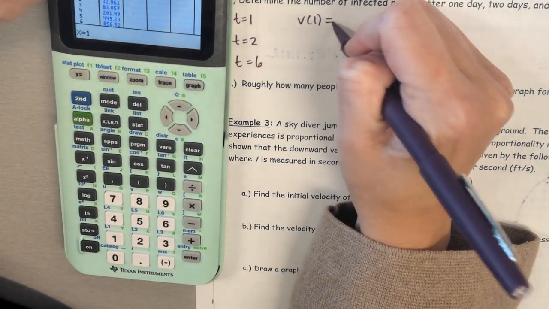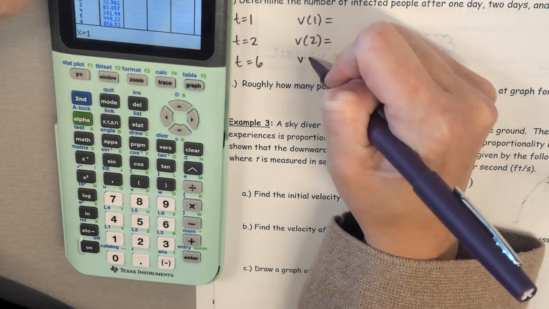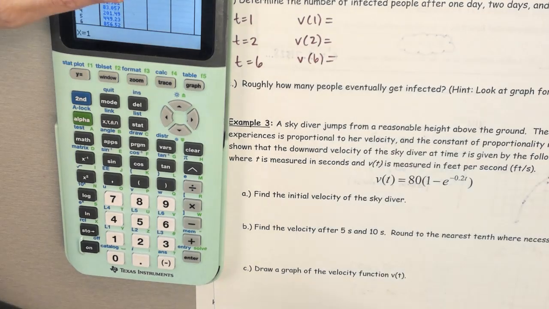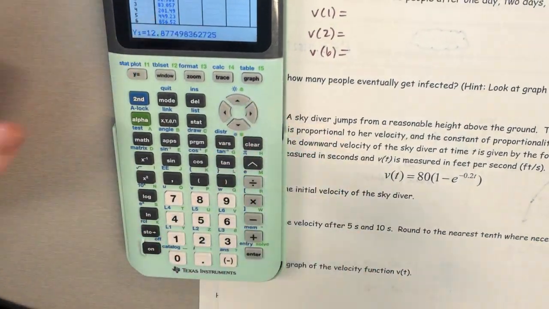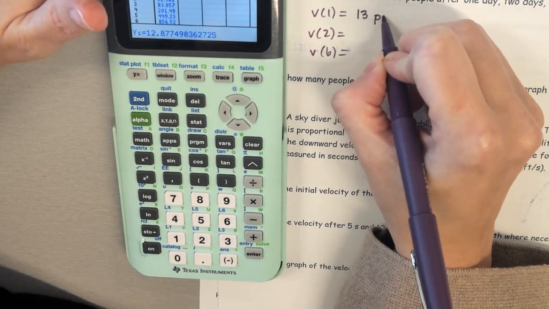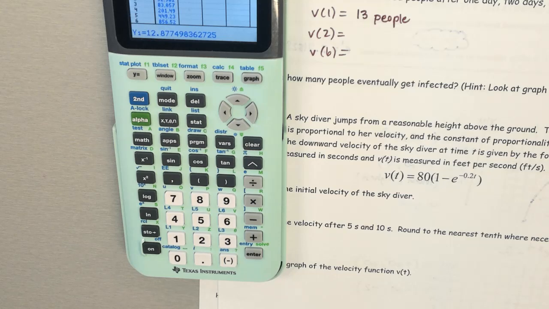So I want you to find the V of 1, the V of 2, and these are about people. So we're going to round to the nearest person. Okay, so for V of 1, if you have 12.87, that's going to be 13 people. And then, did you type it in the picture? Okay.